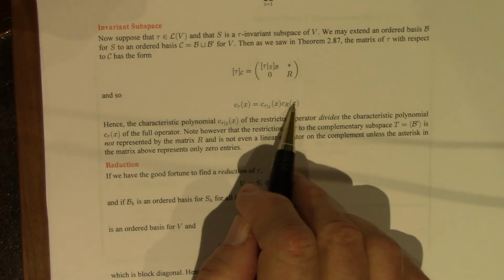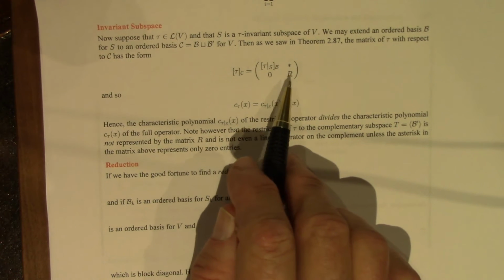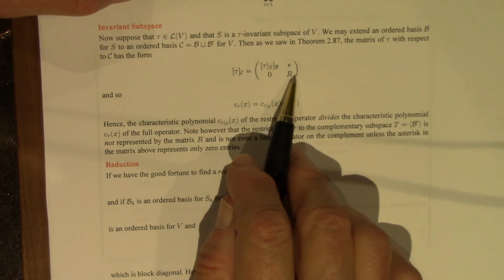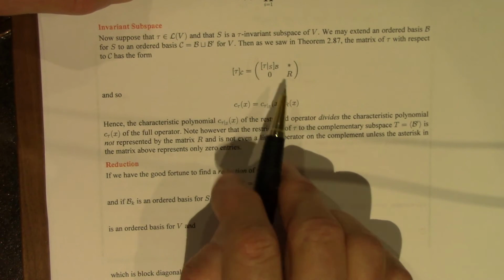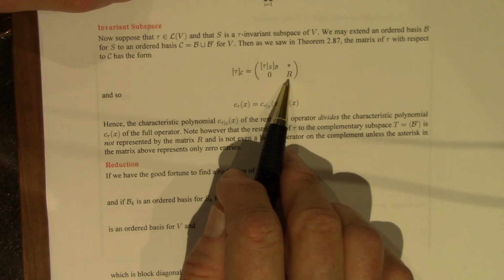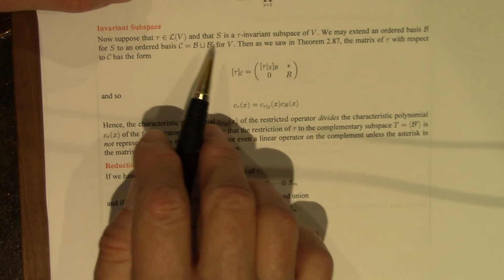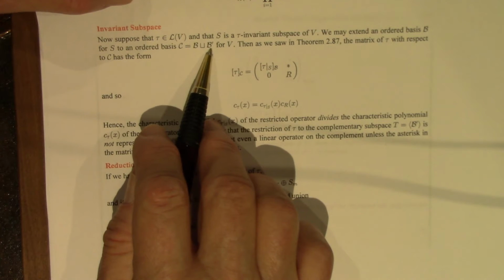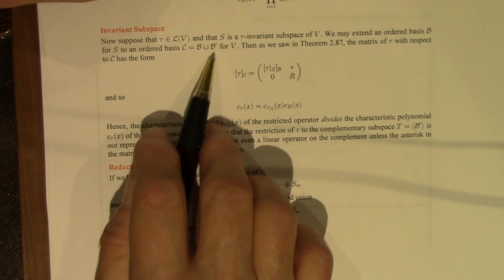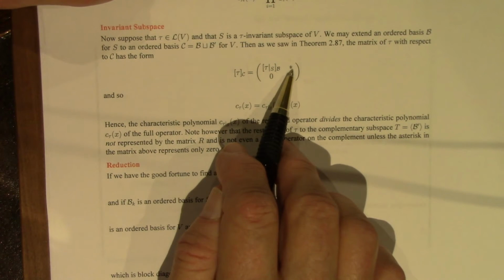There's not much we can say beyond that at this point, because the matrix R does not, in general, represent the restriction of tau to the complementary subspace generated by B prime. It's the asterisk here that gets in the way.